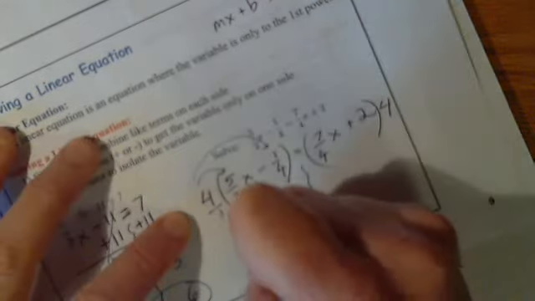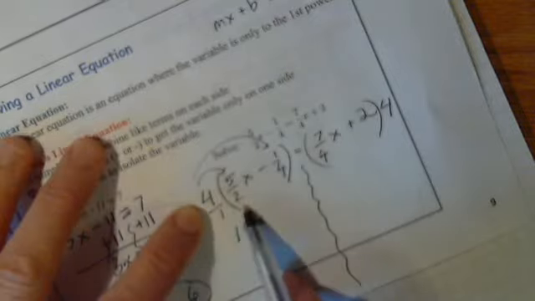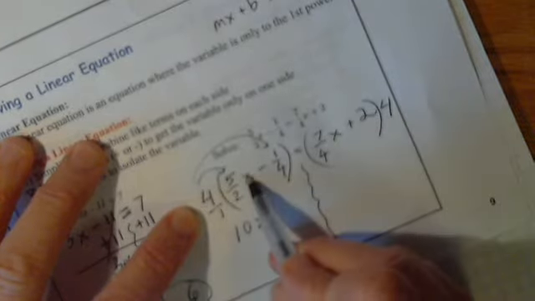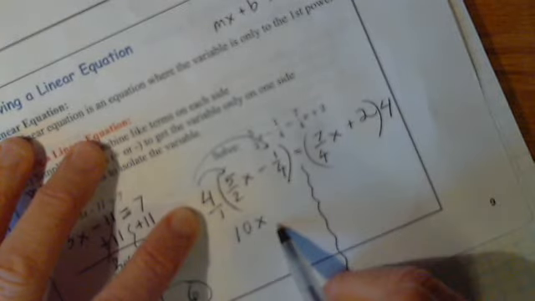You can check this out on your calculator. Try 4 times 5 halves if you have a fraction key. You're going to get 10. And then I bring the x with it, right? 4 times 5 halves x is 10x.